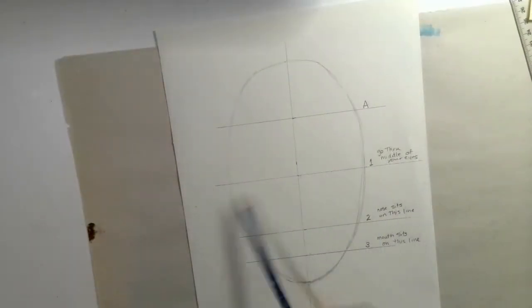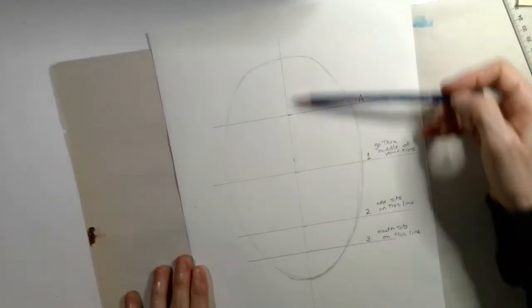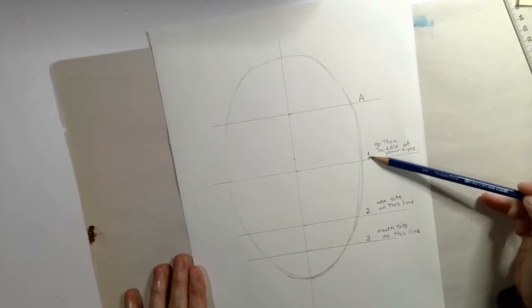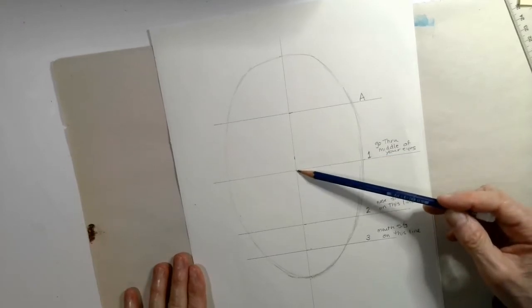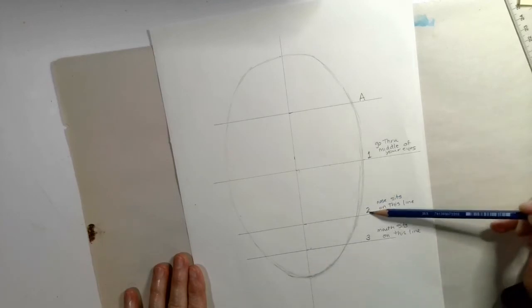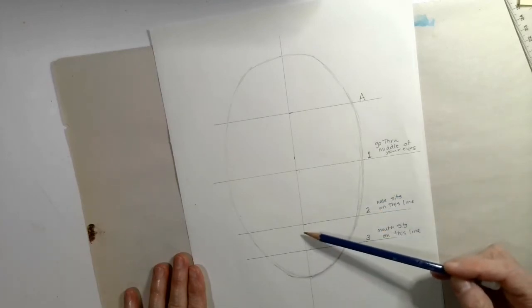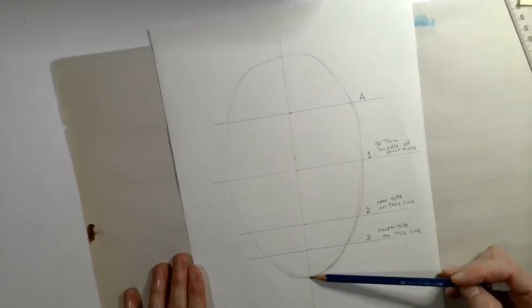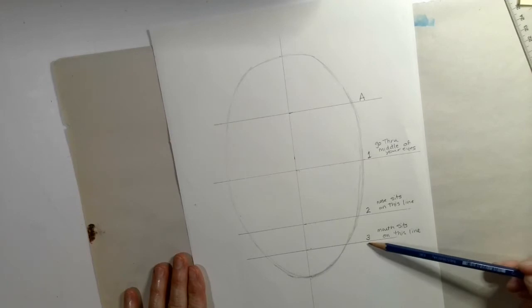So the first thing I did was I divided the whole head in half. That was line 1. Then I divided the space between line 1 and the chin in half. That's line 2. Then I divided the space between line 2 and the chin in half, and that was line 3.